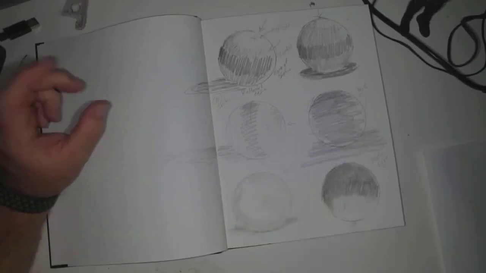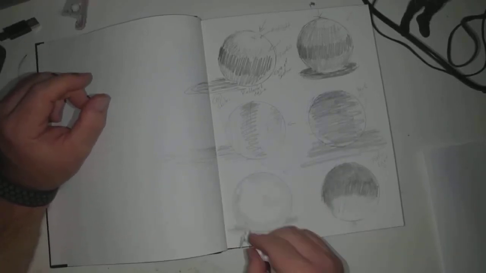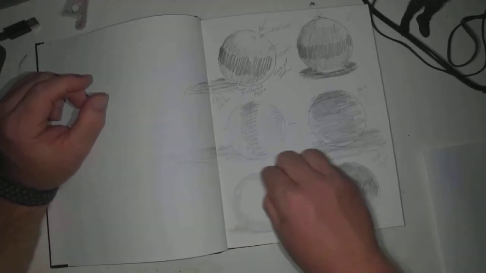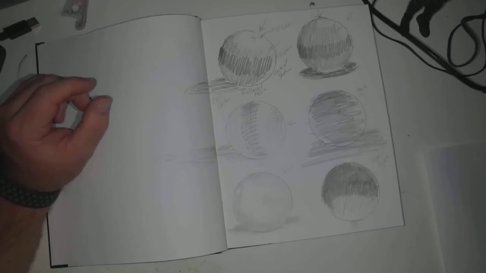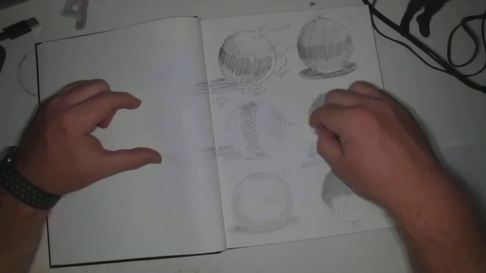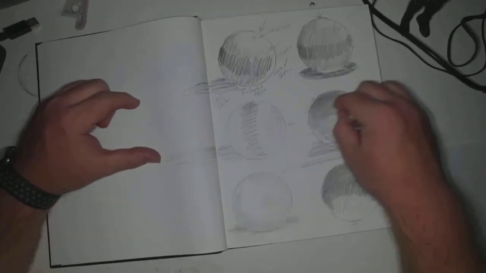Blend with the object. So see here, I was blending side to side on the bottom, but on the sphere I'm really blending around. Same concept here. This is backlit, so I want the whole sphere to round.